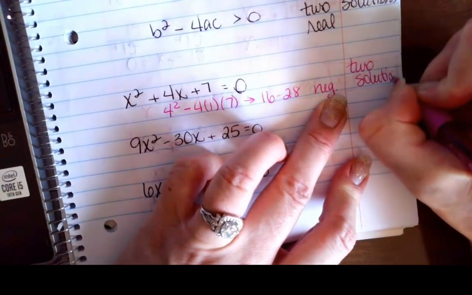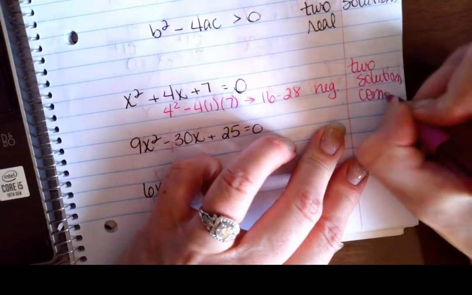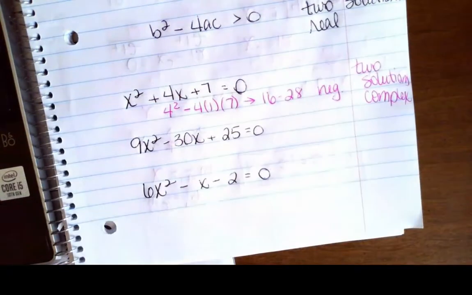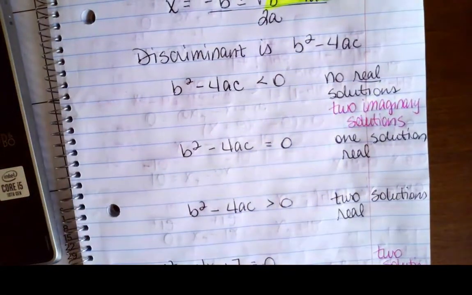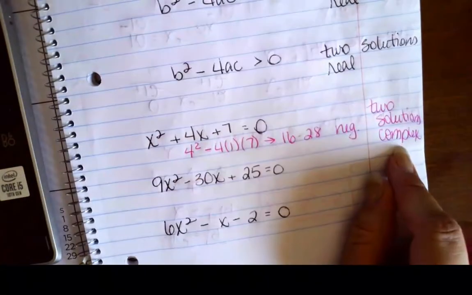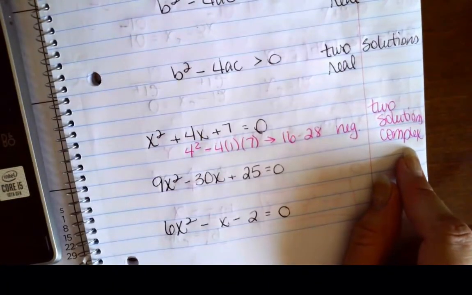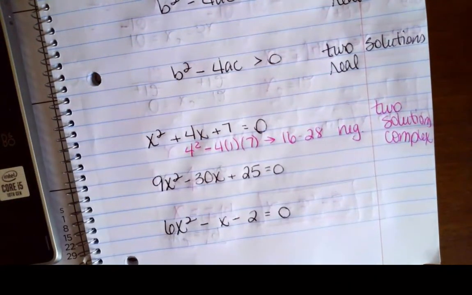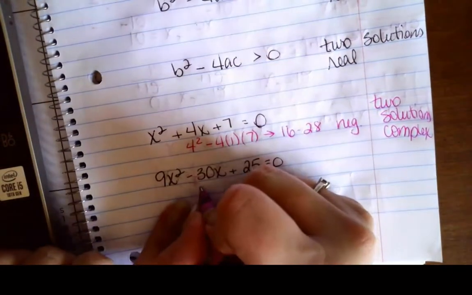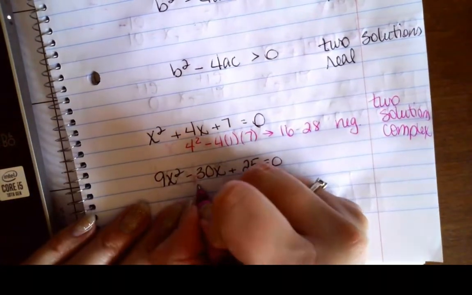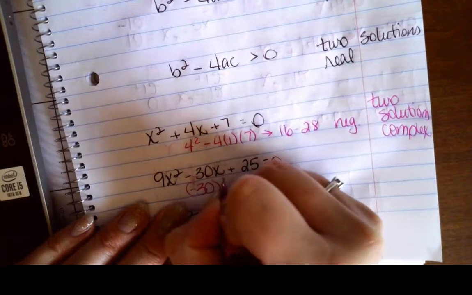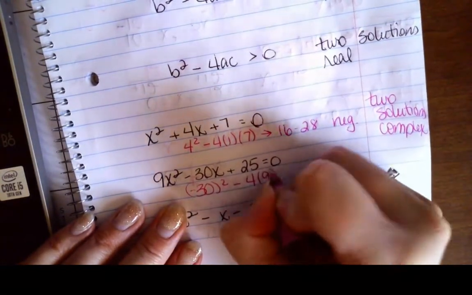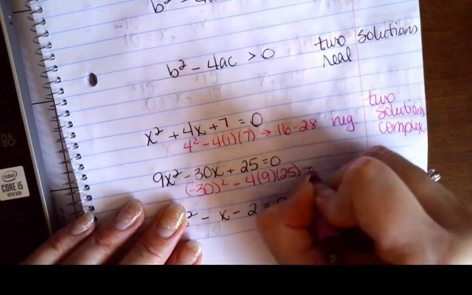And honestly, we're going to change that. We're going to say complex. Okay? So complex. We can say imaginary, but that's part of the answer. So we could say two complex solutions or two imaginary solutions. So let's do this one. I just want to know the solution type and how many. So I've got b squared, which is negative 30 squared, minus 4 times a times c.